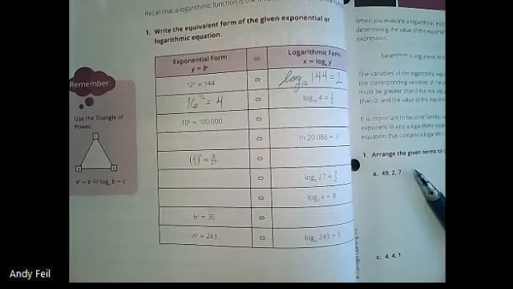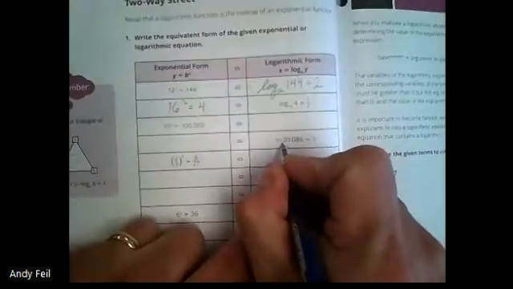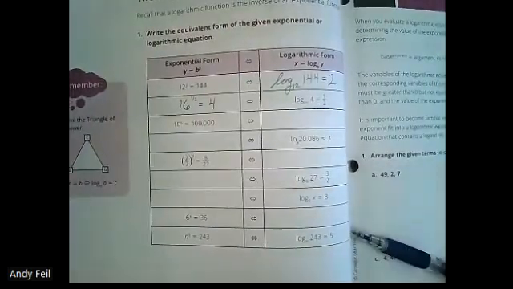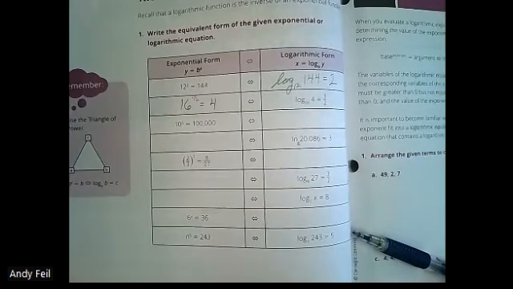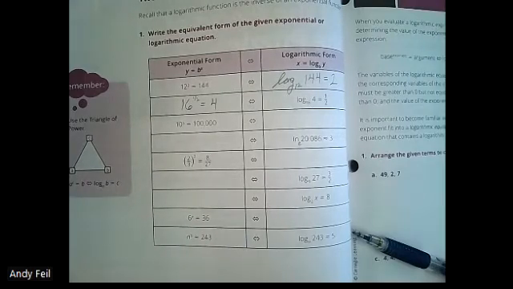And don't forget that natural logarithms have a base of what? Natural logarithms have a base of what? It's a letter. E. Natural logs are base E. That's right. So when you get to this one right here, it's almost as if there's a little invisible E right there.